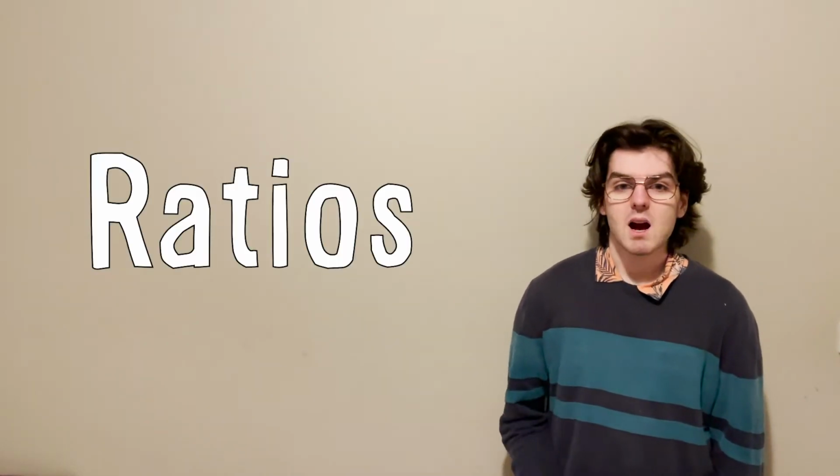Before we talk about percentages, we need to talk about ratios. A ratio is simply how many times one number goes into another. There are two main ways to express ratios. There's the notation with a colon and there are fractions. The notation with the colon looks like this. This simply means A to B. Or, more importantly, how many times does B go into A?